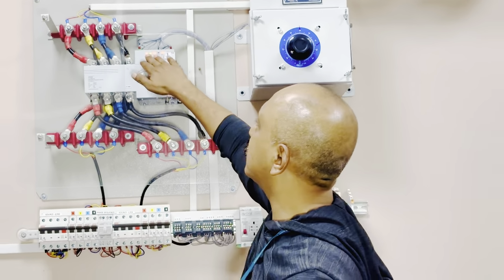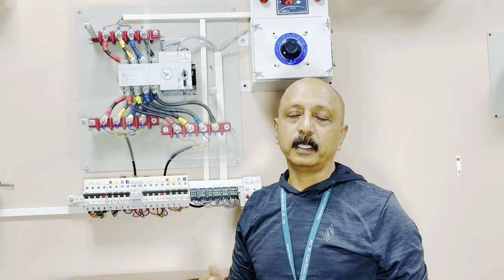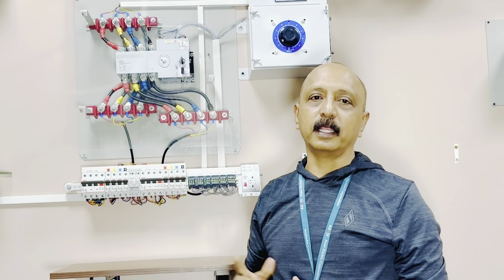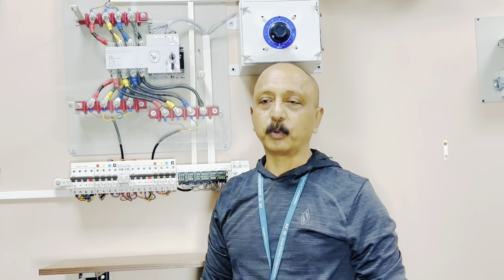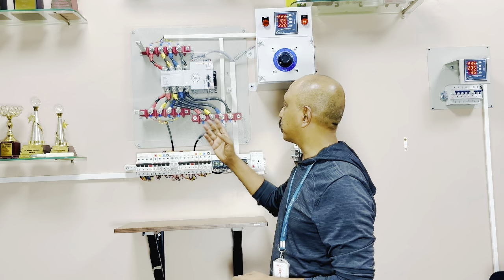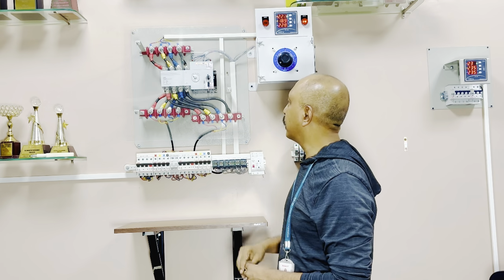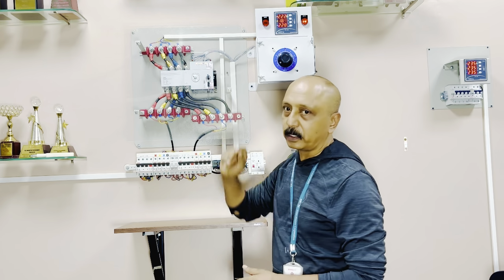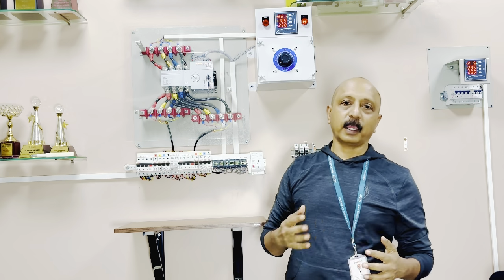When these 2 LEDs are on, it typically signifies that both the sources are healthy and available at the input. At this moment we have source 1 and source 2 both energized, and the ATS is in source 1, mainly because we have selected the priority as source 1.